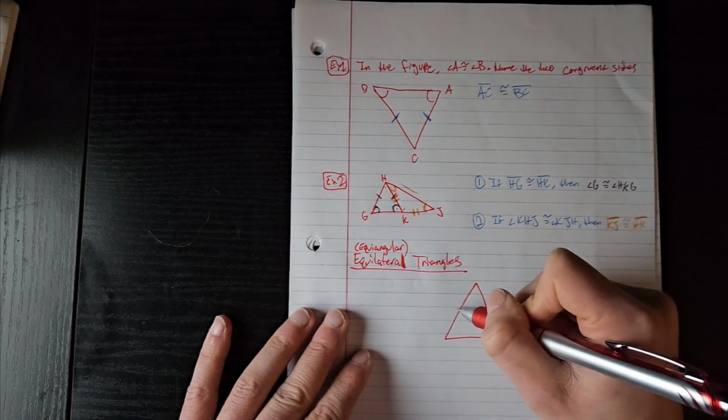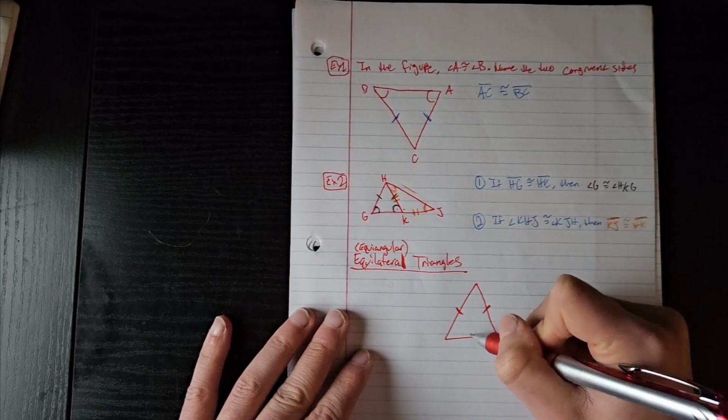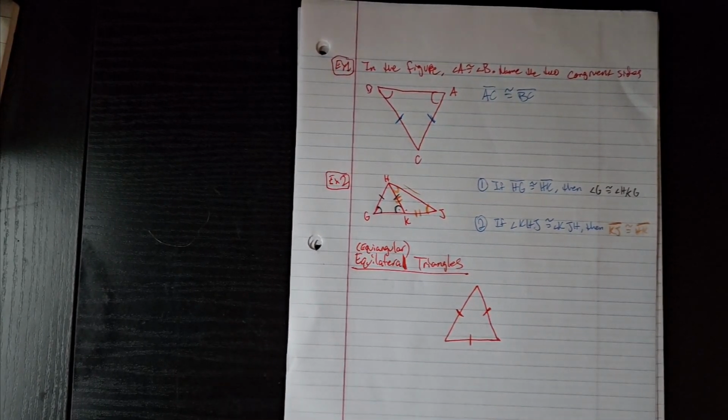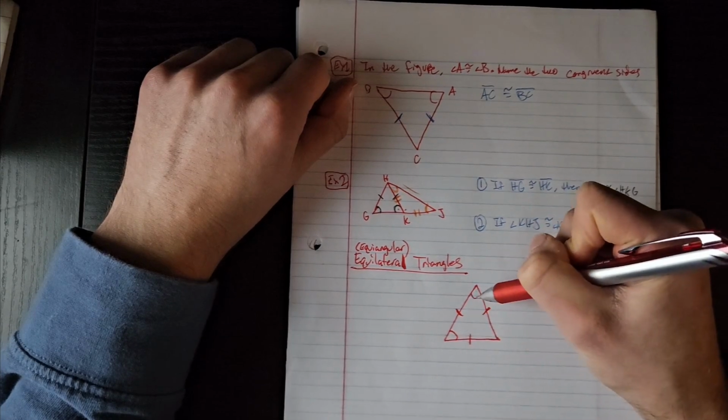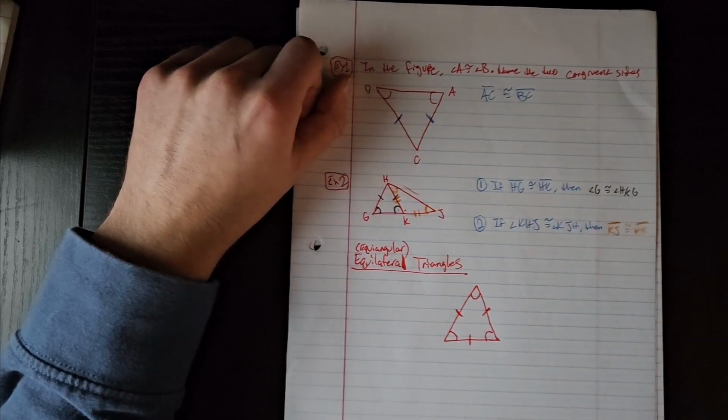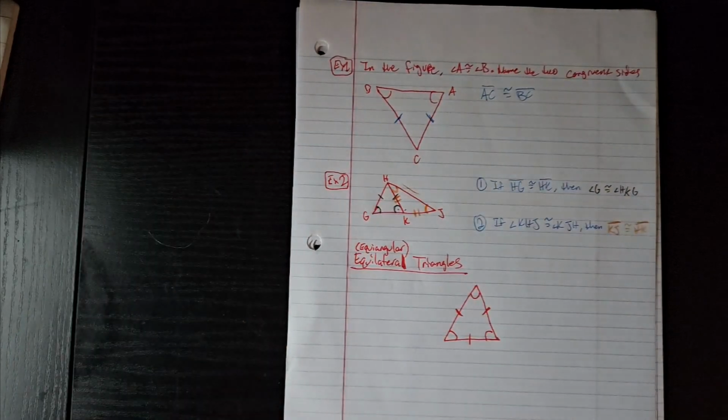In an equilateral triangle, all the sides are going to be congruent to each other, and that means all of the angles inside are going to be congruent with each other as well. It plays into each other. And we have a couple theorems that go with this.